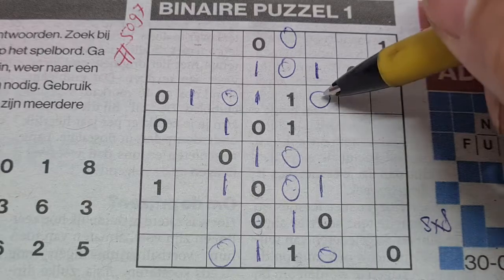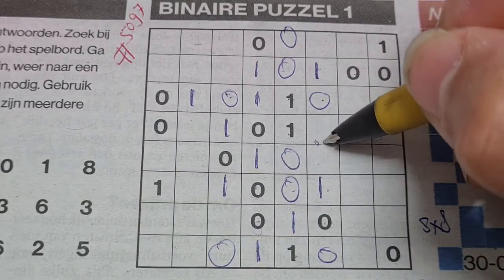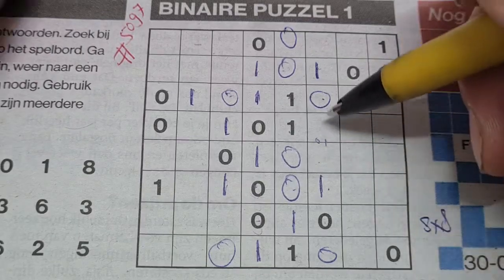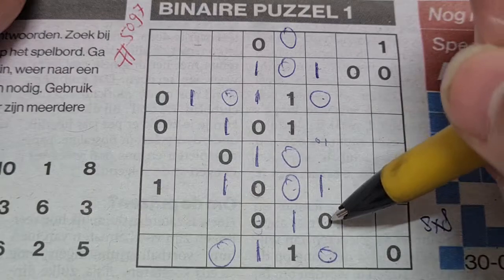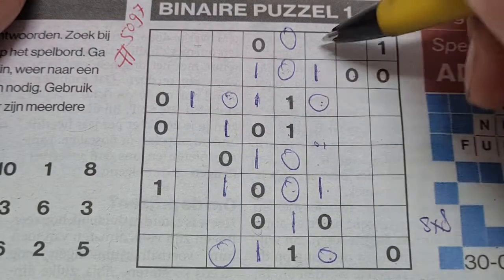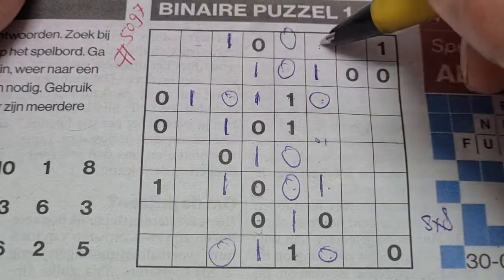And I know between an O and a 1 with 2 empty boxes between, there's always an O and a 1 there, but I do not know in which order. So we have here first O, the second O, the third O, and the fourth O. So this box should be a 1. Of course, we have a double O here. So here 1, there 1.